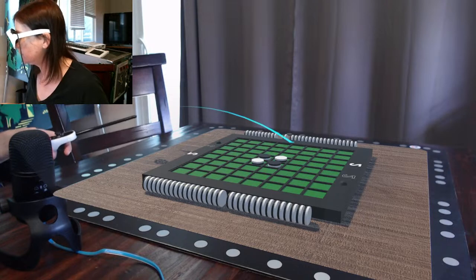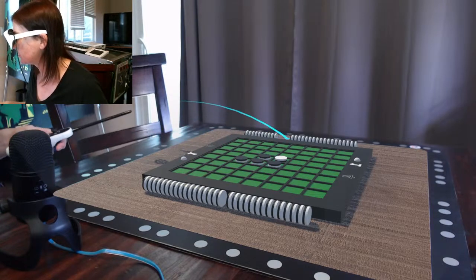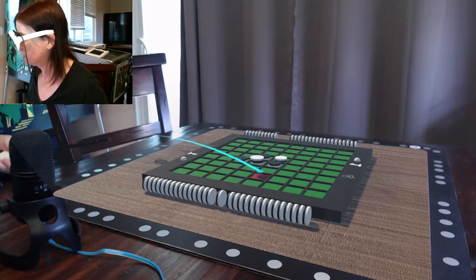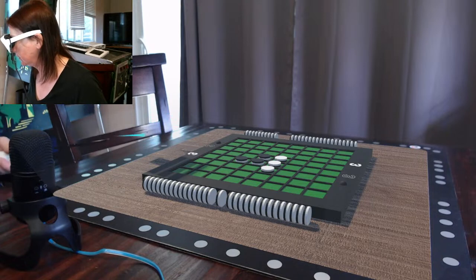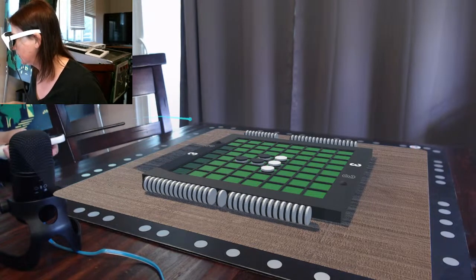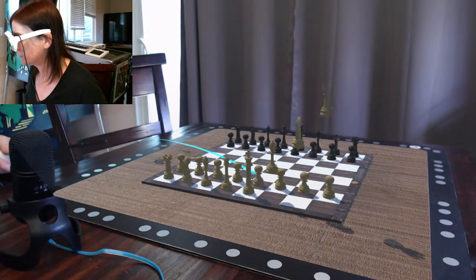And it's multiplayer. I don't know much about Reversi. I think you have to take over the board or something. So that's kind of fun. I'm sure this is going to be up on our labs page pretty soon. And then chess. And that's kind of cool.